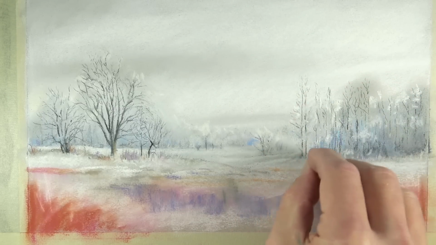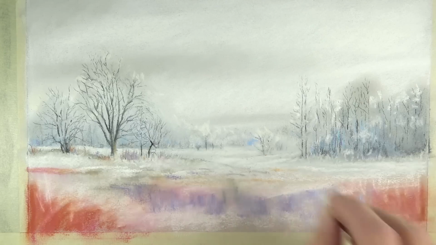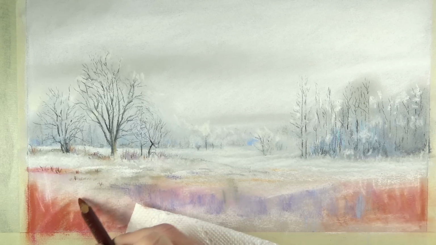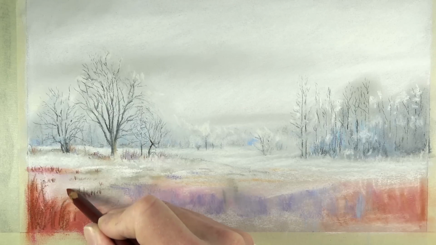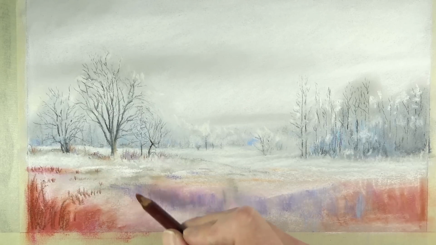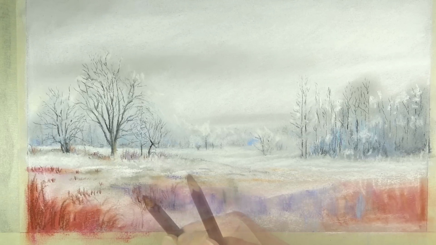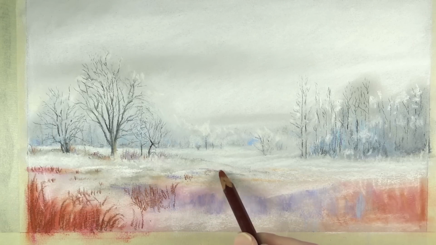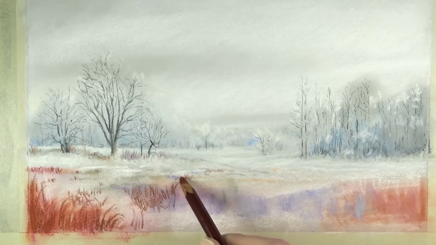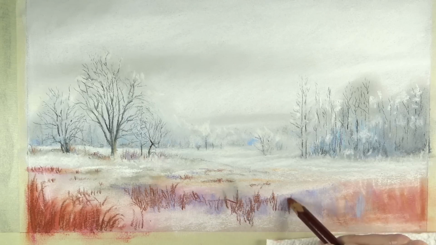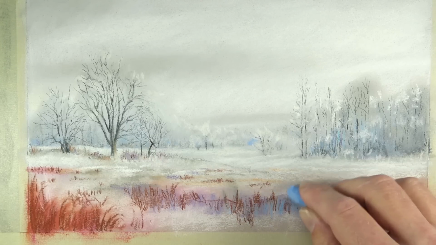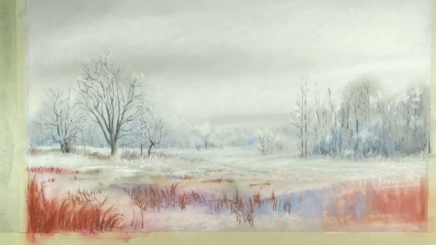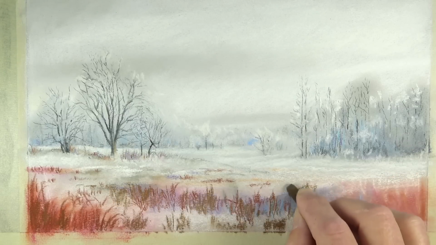We'll add a few additional marks of the white to create a bit more variety and contrast in the middle ground. As we work towards the foreground, more colors, of course, are visible. In this case, we'll use a dark brown pastel pencil to establish some of the branches peeking their way through the snow. We'll continue making marks in the foreground and adjusting the colors as we go. In this case, a bit more of the light blue is added, as well as additional applications of various browns.